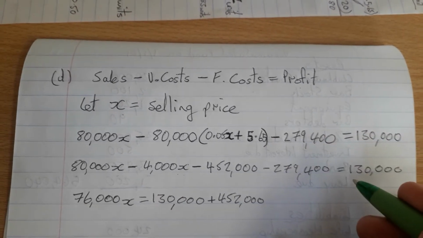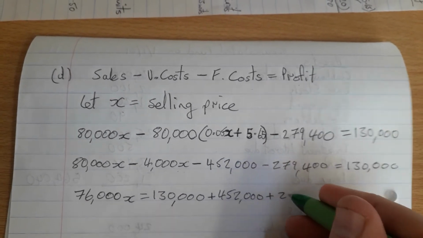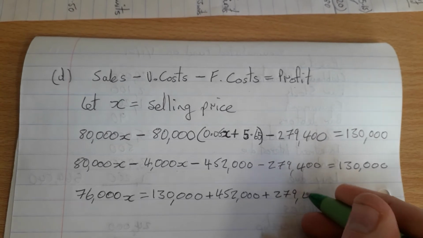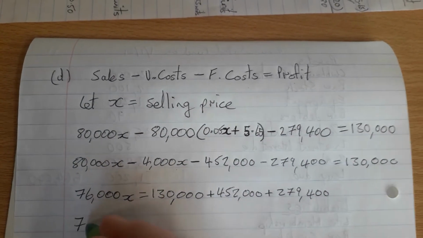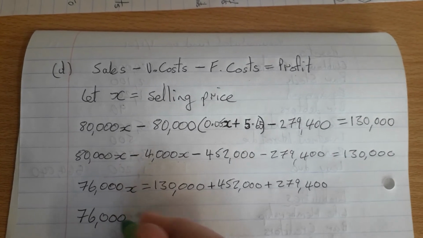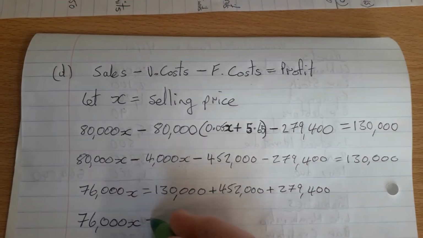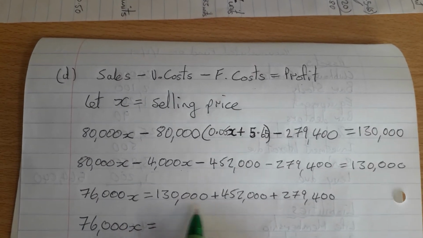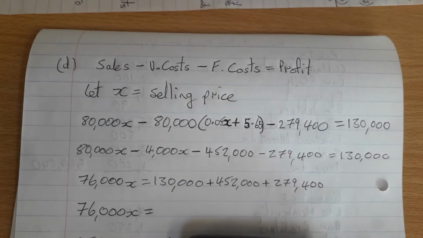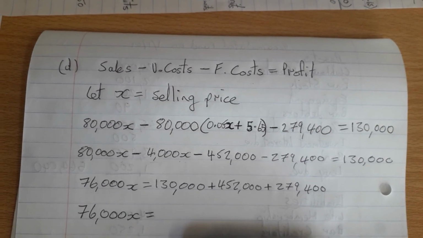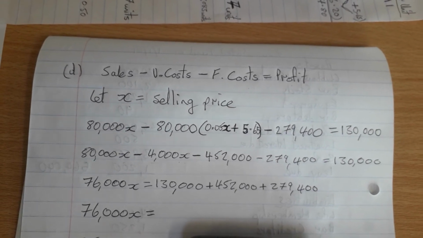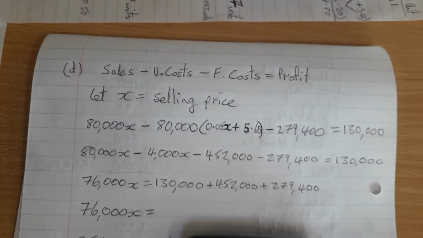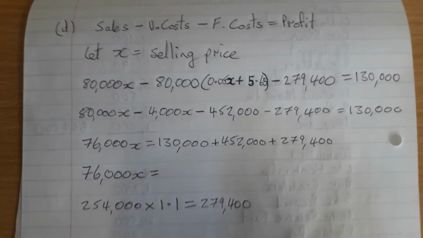I'm going to bring this over to the other side and it becomes a plus. Okay, now I'm going to run out of space, but I may do my best here. 76,000x is equal to, if I add up all three of these, so plus 130,000 plus 279,400 gives me 861,400.